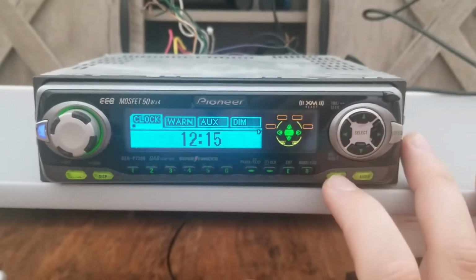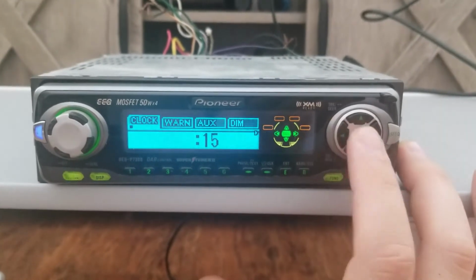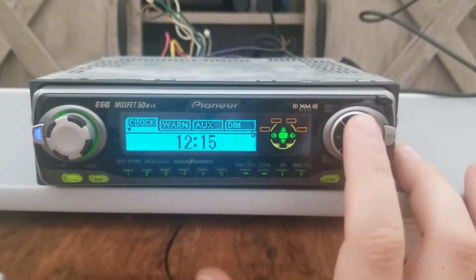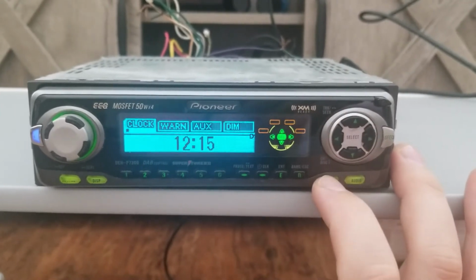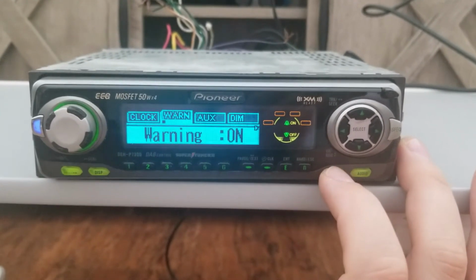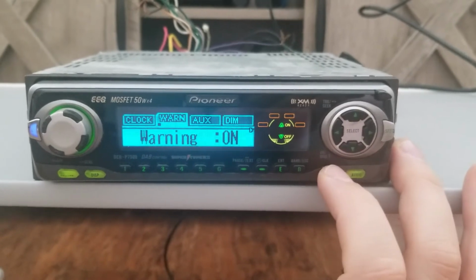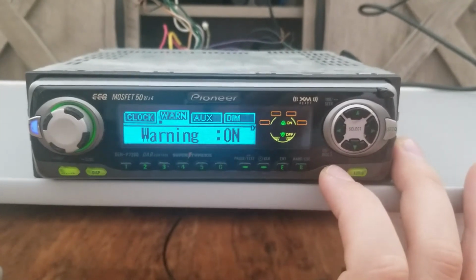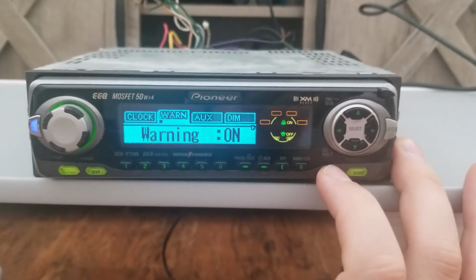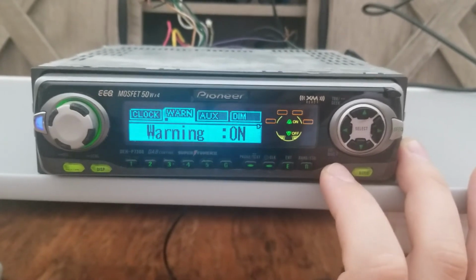And you can adjust the clock. I noticed that if you push any other button other than function or these arrows, it will turn the unit back off. So I have to make sure to only push these few buttons. The warning tone lets you know when the radio gets powered off. So if you want that on or off, you can set that here.